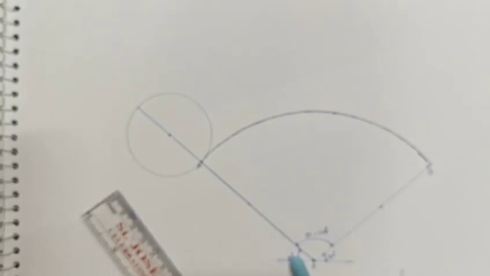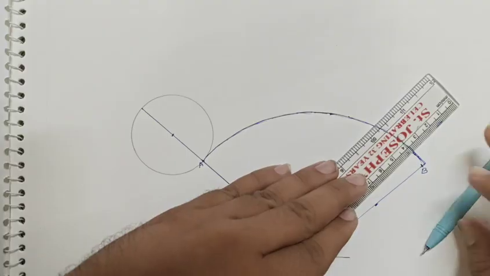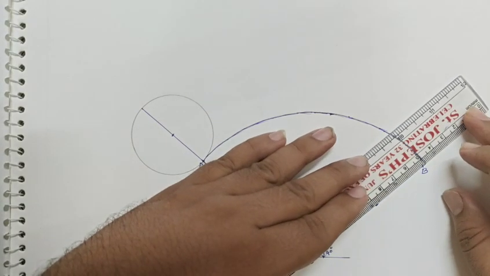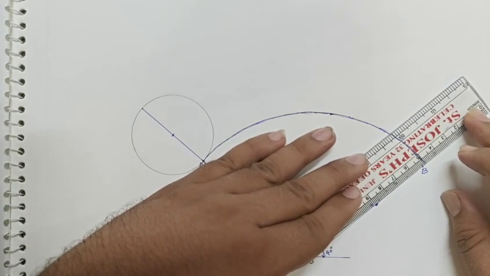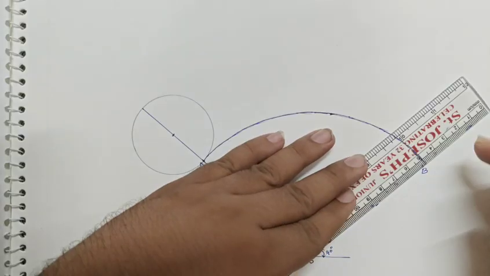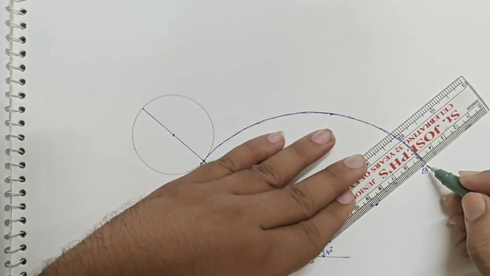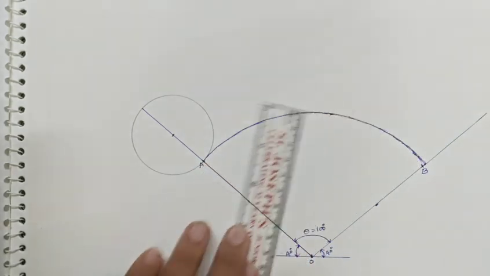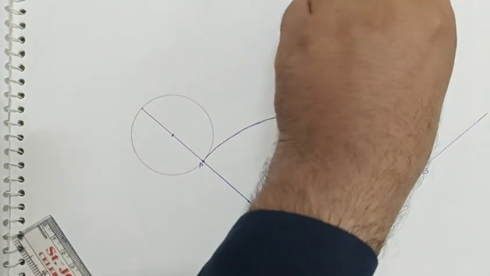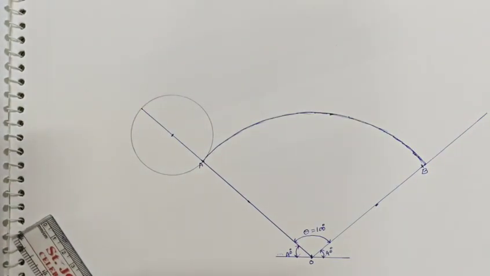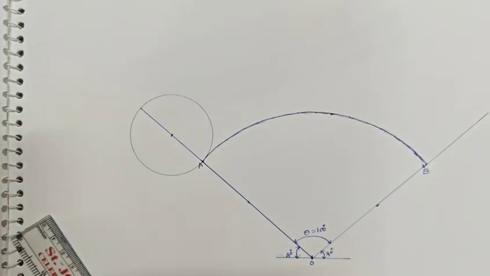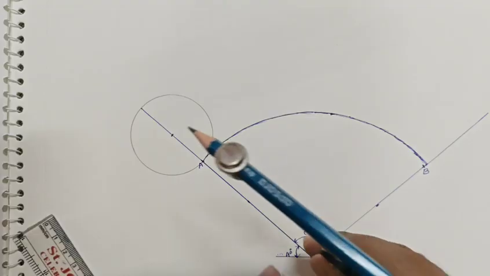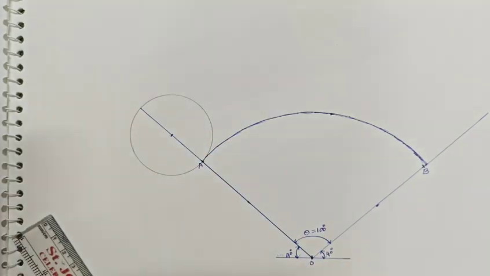Let us see. Next one. You need to extend this length. How much length we need to extend over here? Same should be 50. Clear? Then let us see. This is our topmost point. Measure a length from O to, just a minute.